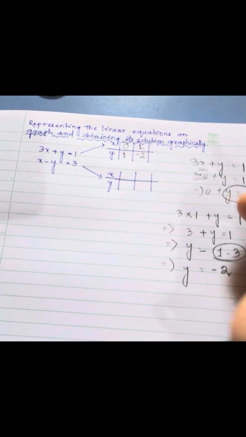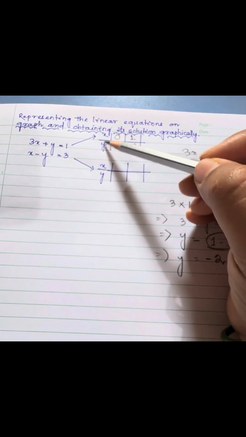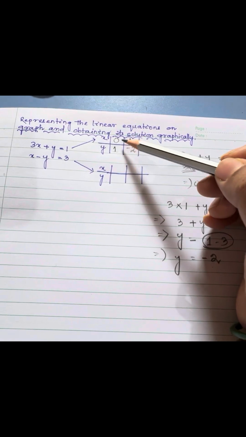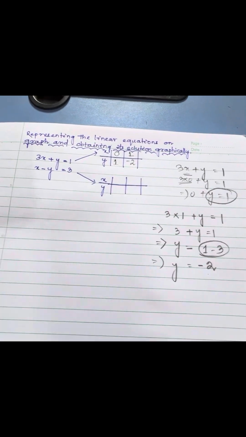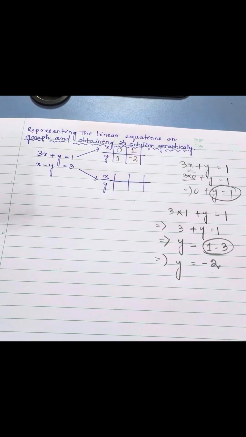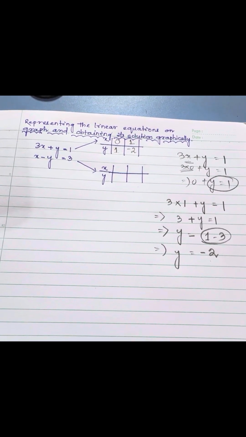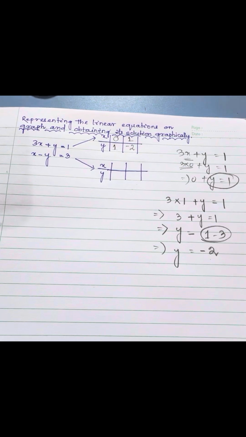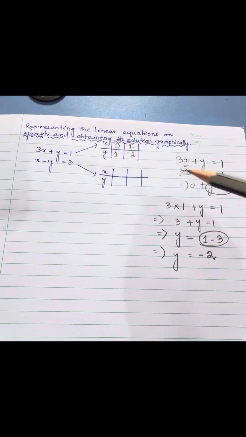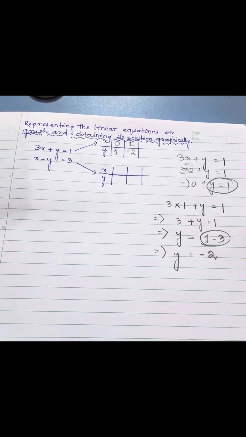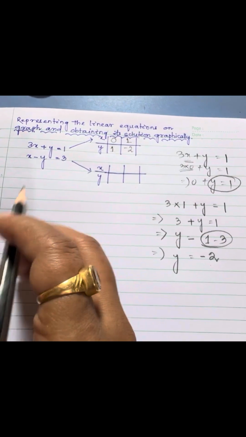So I have got two pairs of coordinates for the first equation, that is (0, 1) and (1, minus 2). I am selecting only 2 because we need a minimum of 2 points to draw a line. So with these 2 points I can draw the line for this particular equation. I am not going for 3 or any further. Alright, let's go for the second one.